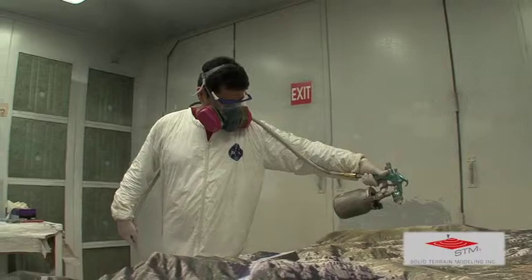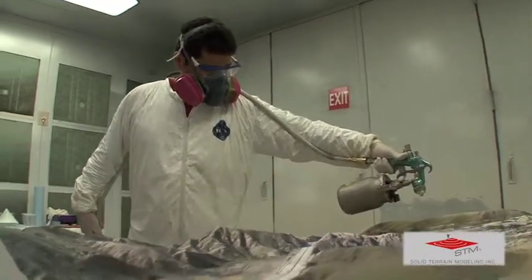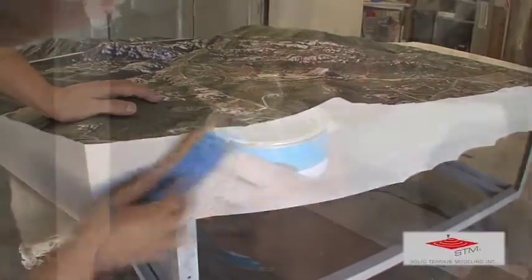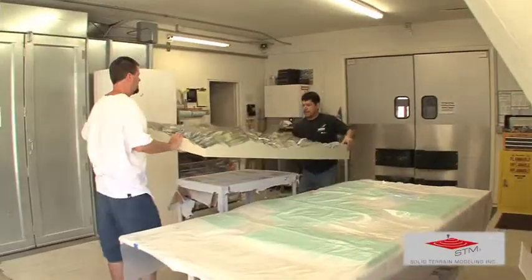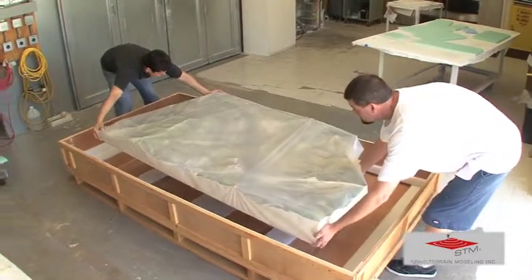Once that's completed, a clear coating is applied to the surface of the model. The edges are painted to fit the installation of the model. It goes through a quality control process and is then packaged and shipped to our clients.